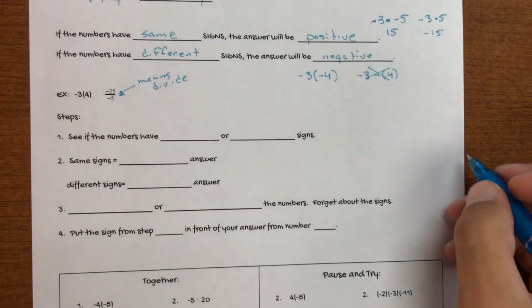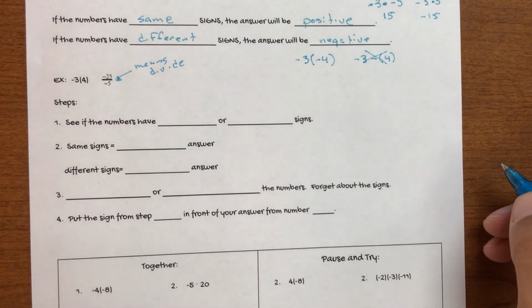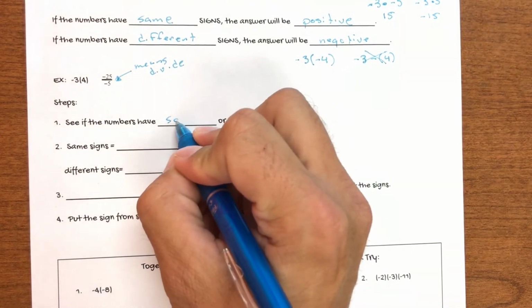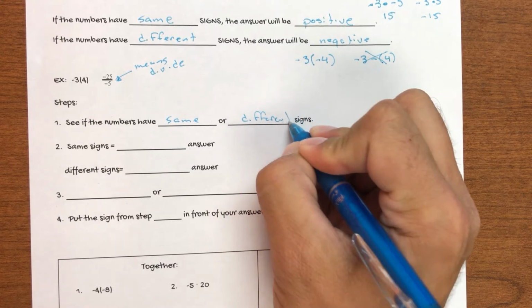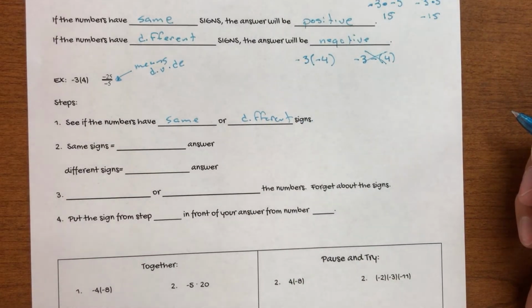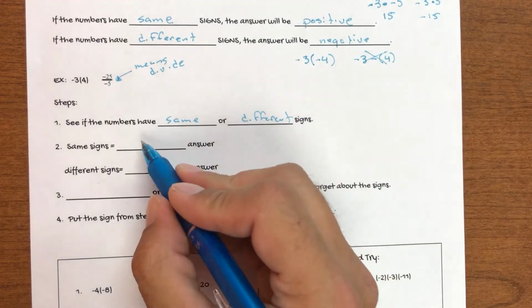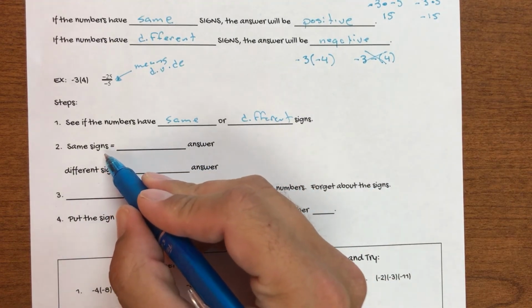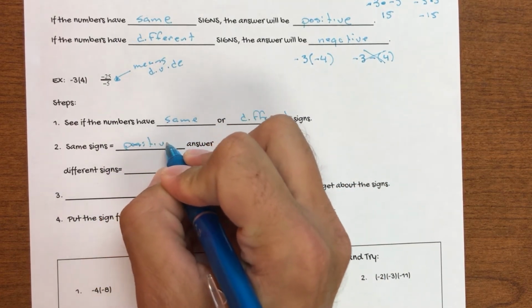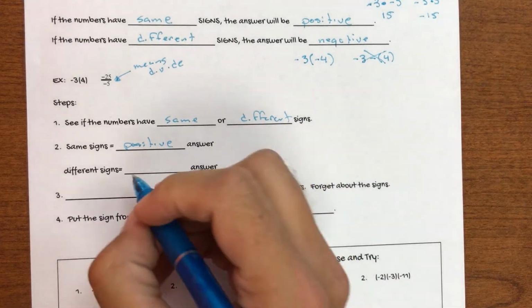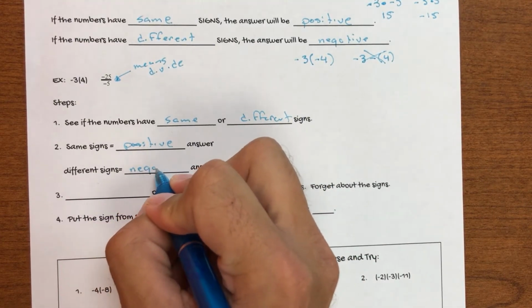All right, so step 1. We'll just go through this really quick. See if the numbers have the same or different signs. So use your eyes, look at them. If they're both negative, you're going to get a certain answer. If they're different, you're going to get a different answer. So the same signs, if you remember from before, means that we have a positive answer. Different signs means that we get a negative answer.